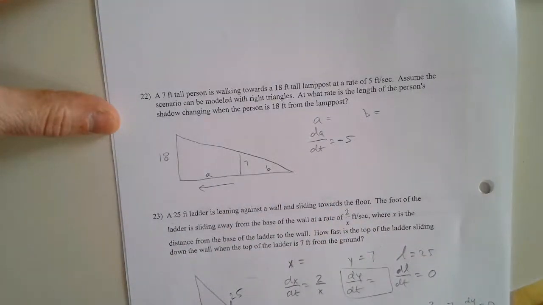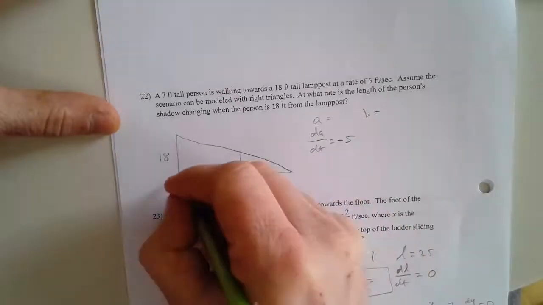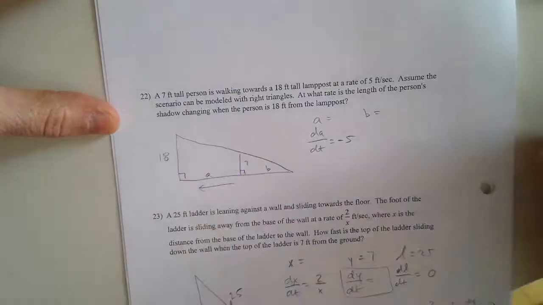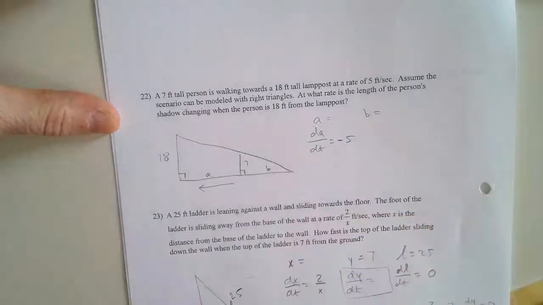Assume the scenario can be modeled with right triangles. Of course it can be modeled with right triangles, we don't need that assumption. At what rate is the length of the person's shadow changing when the person's 18 feet?